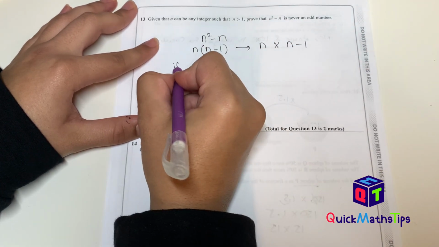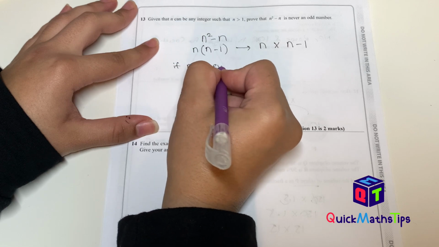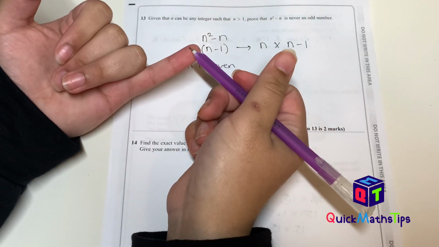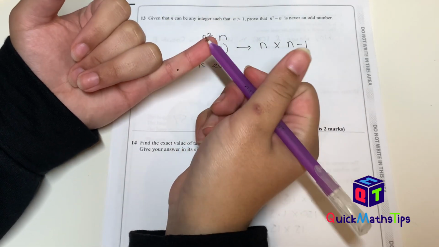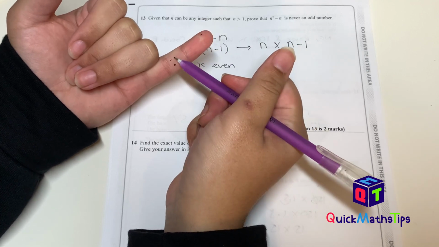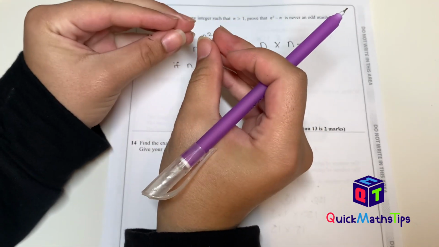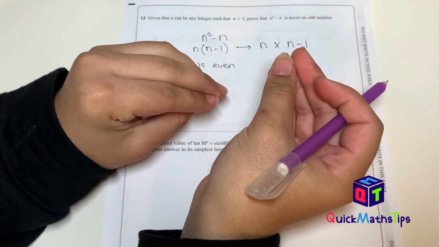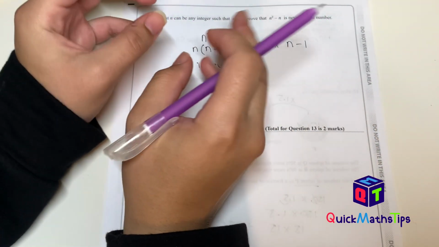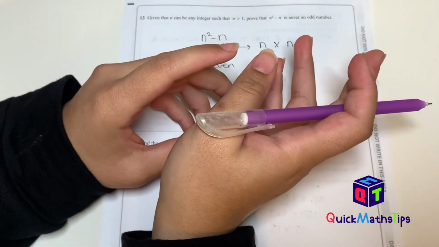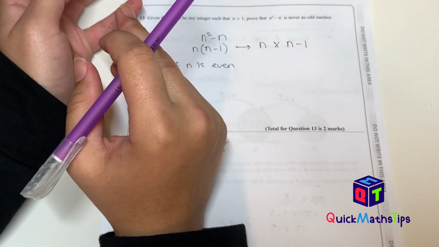Now, if n is even, so if you have 4, the number after that is 5. If the number 4 is even, the number after that is 5, which is odd, and the number before that is 3, which is odd. So if you have an even number, if you go one more, it becomes odd. If you go one less, it becomes odd. If you have an odd number, you go one more, it becomes even. You go one less, it becomes even.